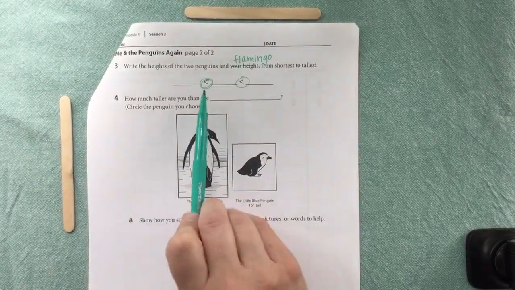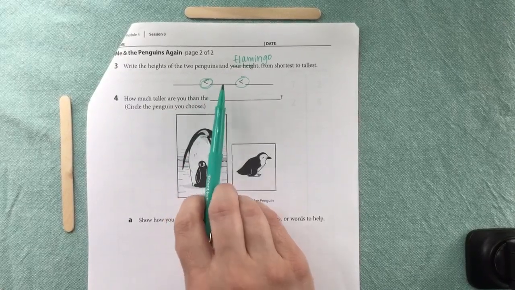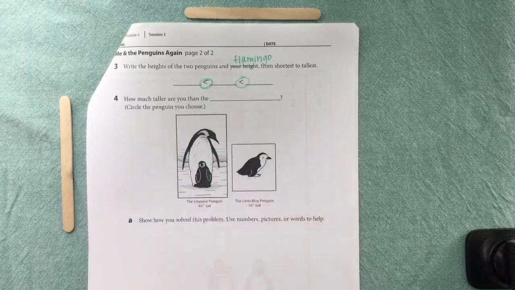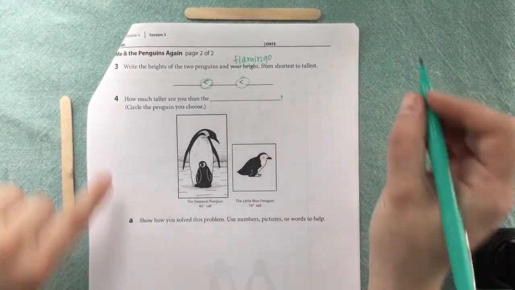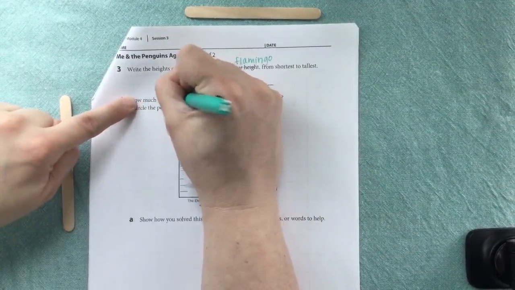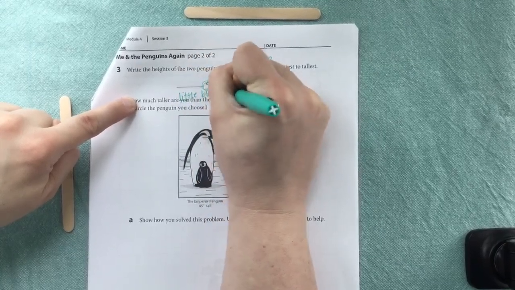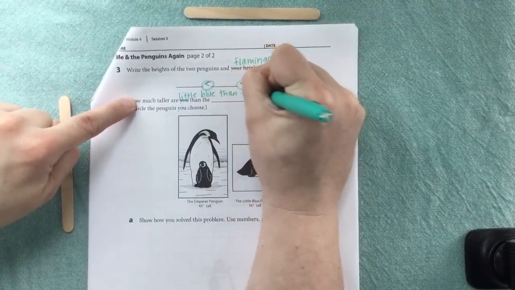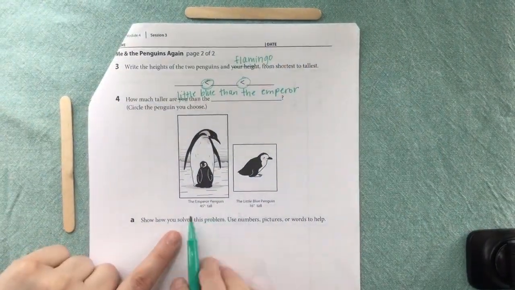Okay, so you're going to write an inequality statement. Something is less than something. Something is less than something. Okay, all right, and then your job is to figure out how much taller, let's say, is the little blue than the emperor. So they want you to compare your height to the height of one of these penguins.